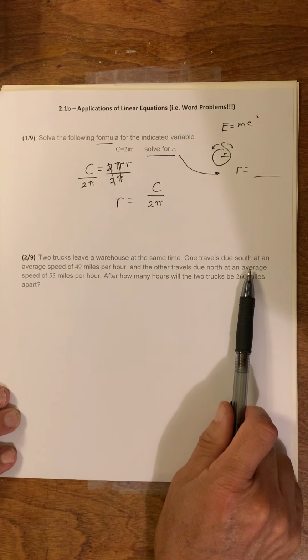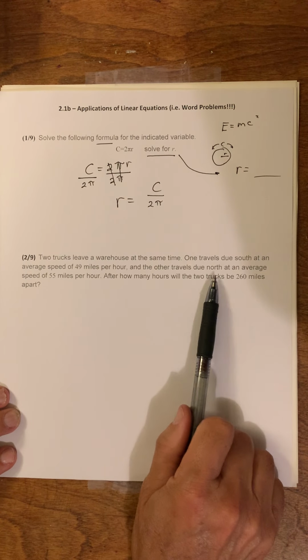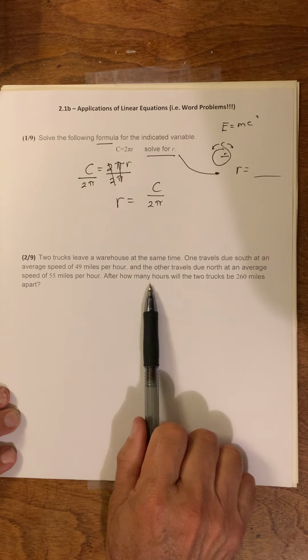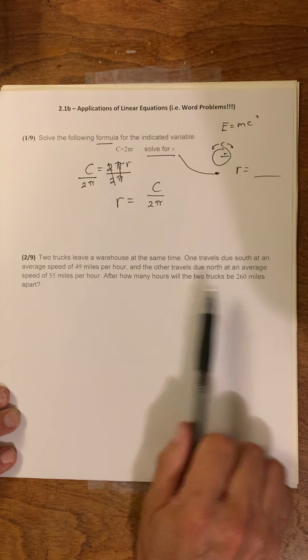One travels due south, average speed of 49 miles per hour. The other travels due north, average speed of 55 miles per hour. After how many hours will the 2 trucks be 260 miles apart?